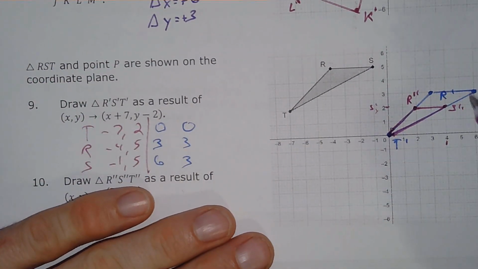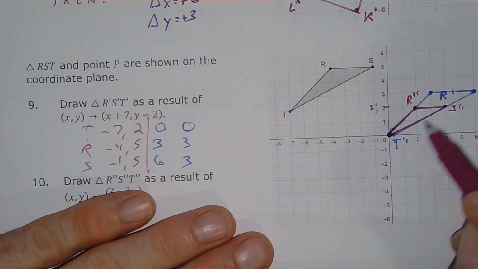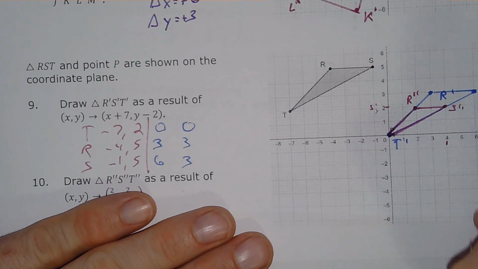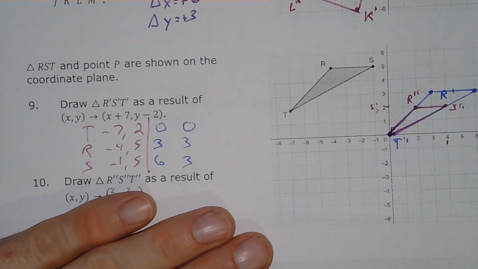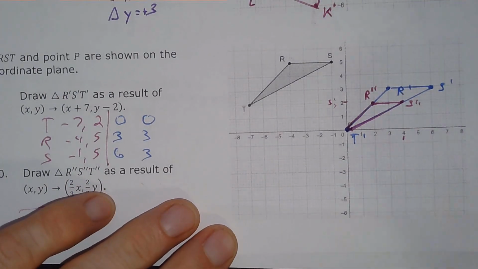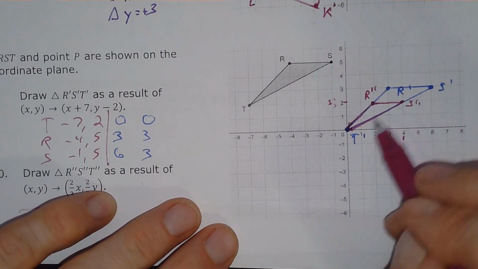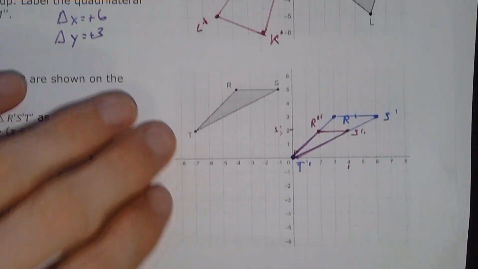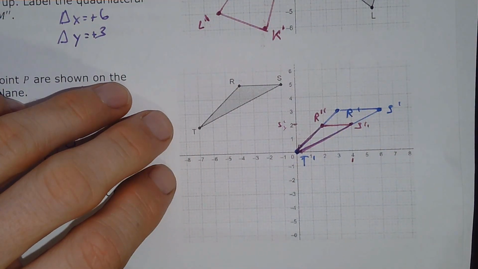Right, and you can see that this line segment divided by this line segment, if I were to do a calculation of the length of that, it is the same. It's 2/3 the length. This is 2/3 this length. Okay, so that is a long homework assignment. I hope you guys got a lot from that one.